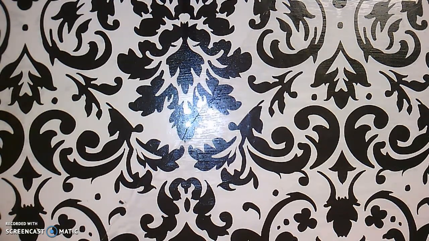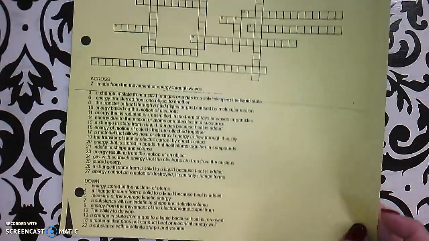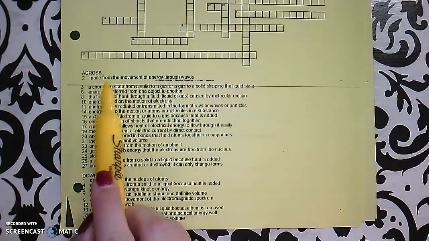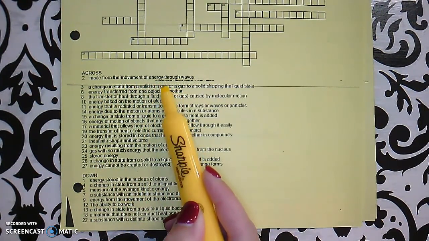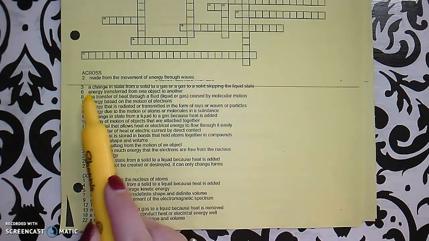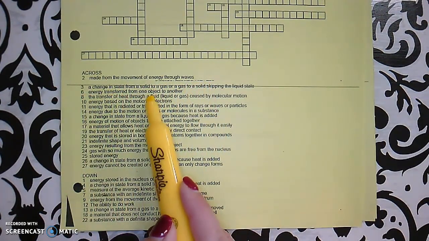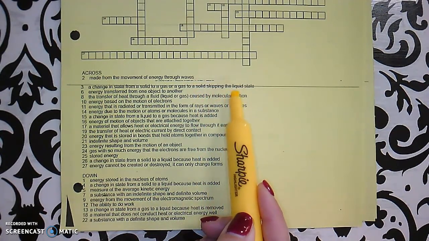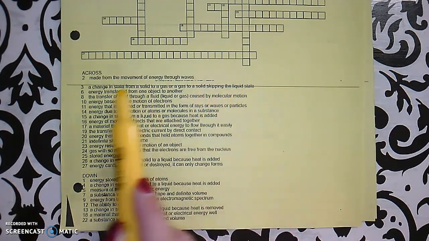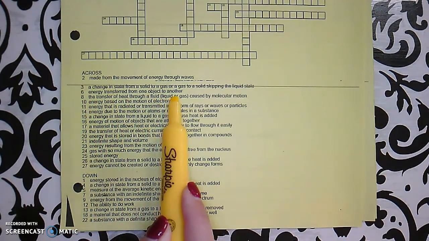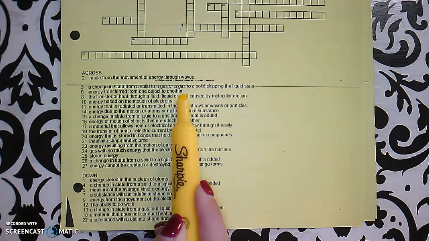Number 2, 2 across, made from the movement of energy through waves, that is sound energy. Number 3, a change in state from a solid to a gas or a gas to a solid, skipping the liquid state, that's sublimation. 6 across, energy transferred from one object to another, that's heat transfer.